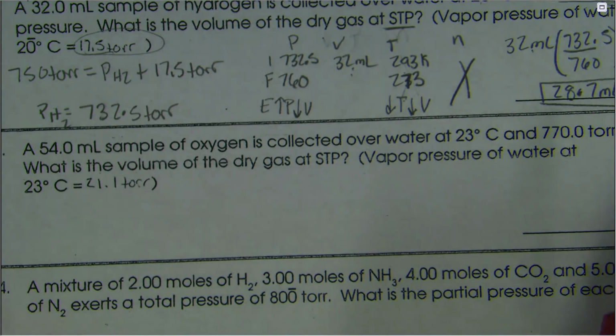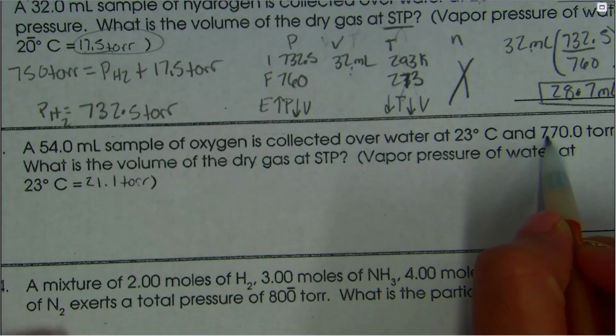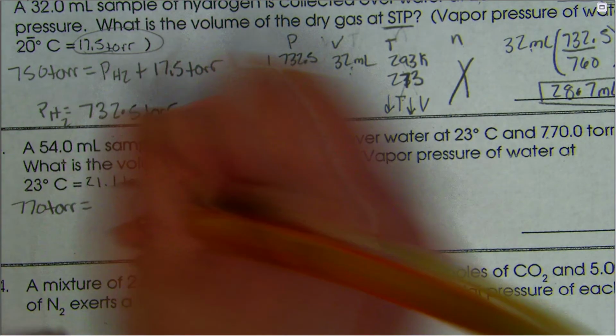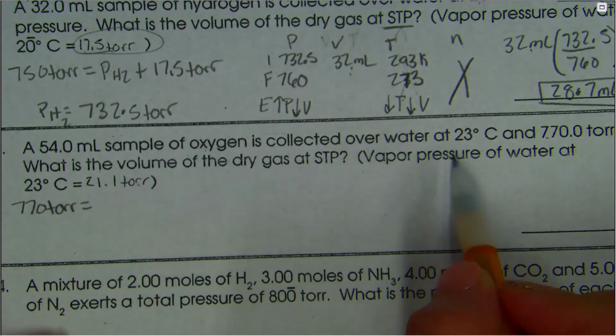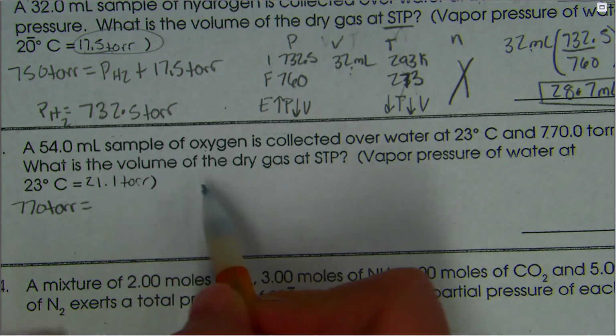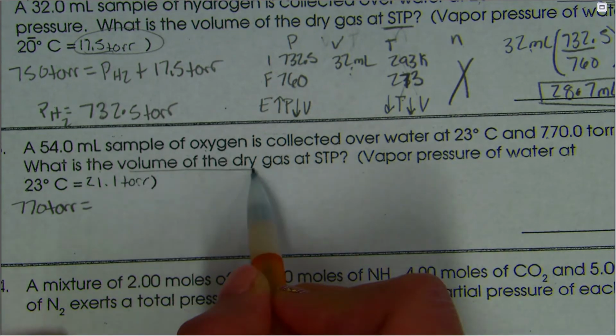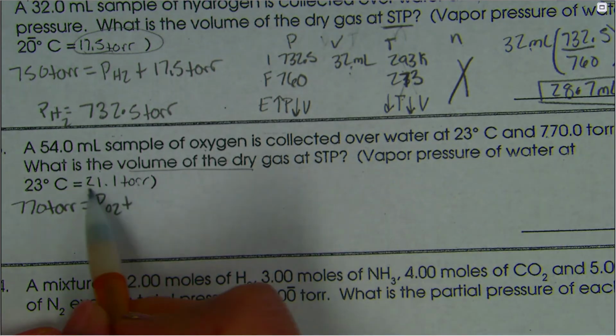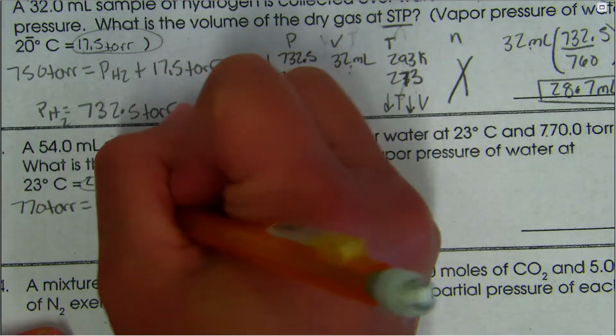All right, so in number 3, we see our total pressure is 770 torr. The pressure of oxygen is what we need to find in order to find the volume of oxygen. The pressure of water is 21.1 torr.